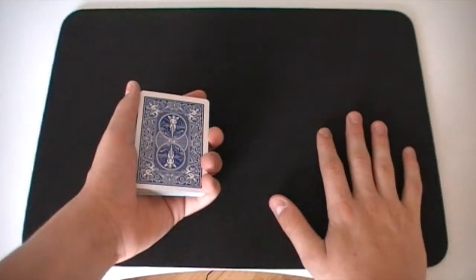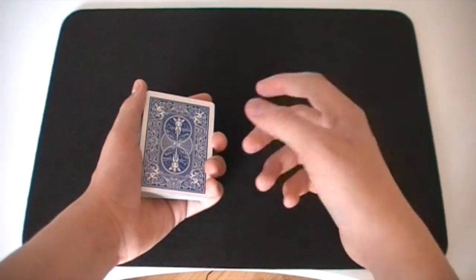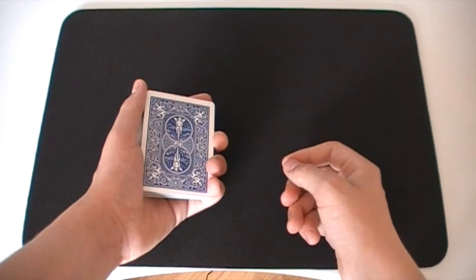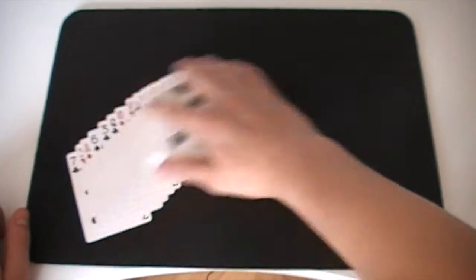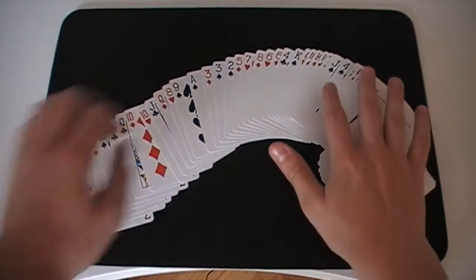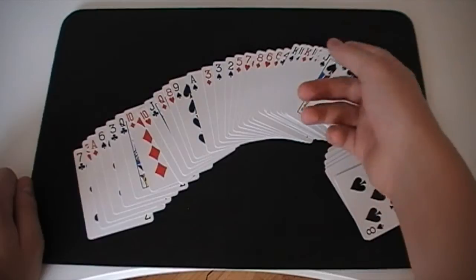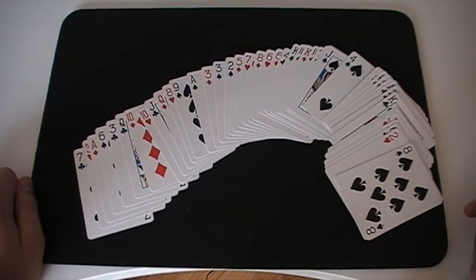So once you've placed these cards on top, you now know that the selection is underneath the Jack of Spades, or the card that you've memorised. What this allows you to do, if you were to spread the deck out, is we can see the Jack of Spades is right here. So we know the card that's underneath the Jack of Spades, the Four of Spades, is their selected card.